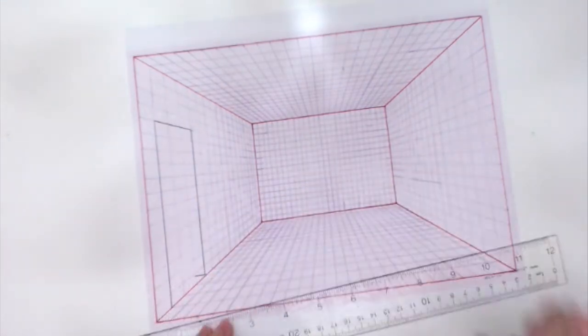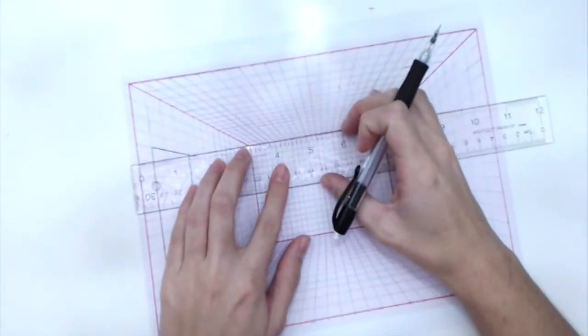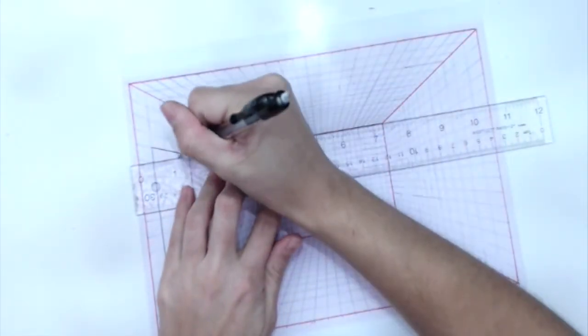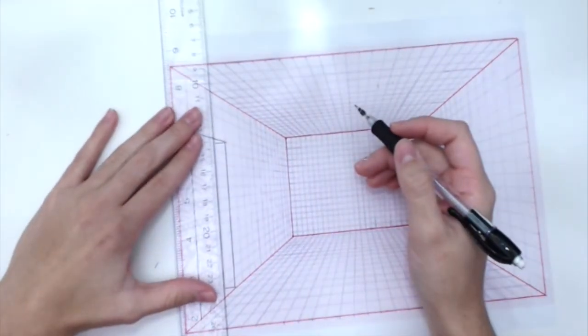So go ahead and draw a small, skinny rectangle inside of the doorway, right here. Nothing's moving to the orthogonal here, it's going to stay vertical and horizontal.